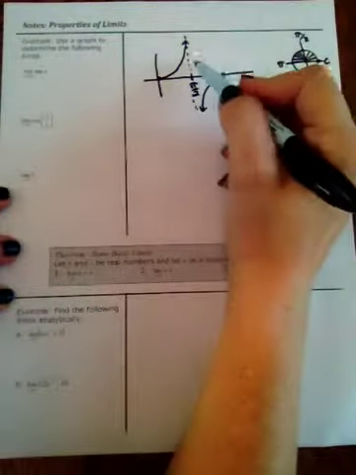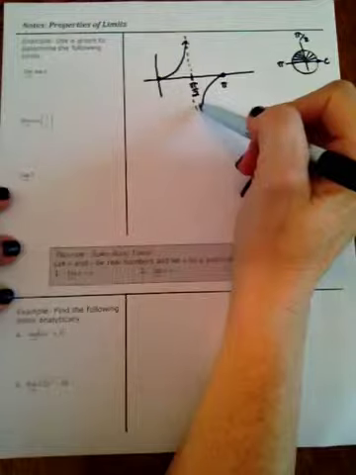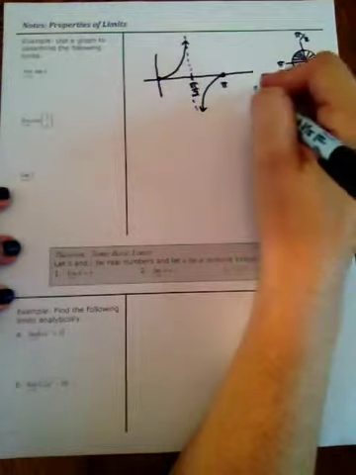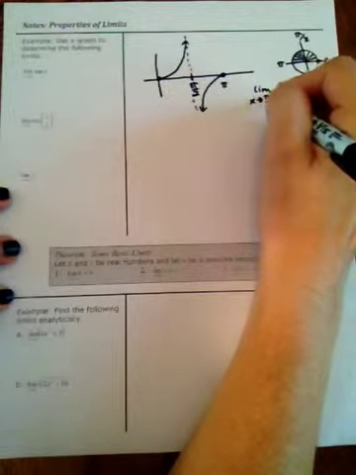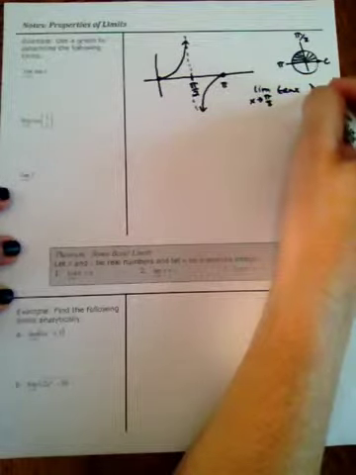And you can tell that as we head in from the left and the right towards pi over 2, this graph is approaching two different heights. So the limit as x approaches pi over 2 of tangent x does not exist.